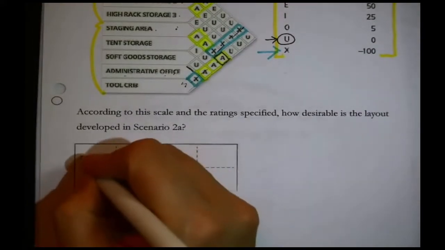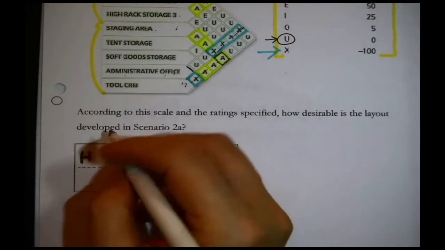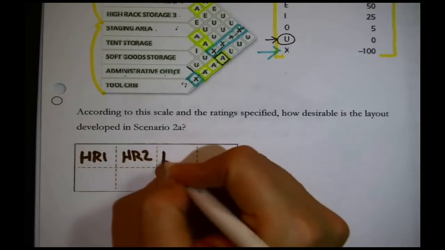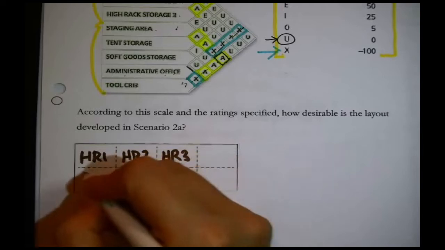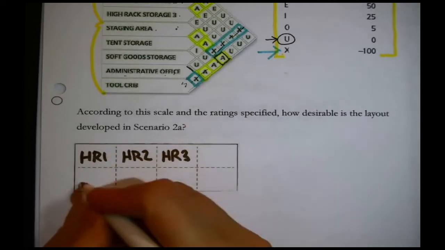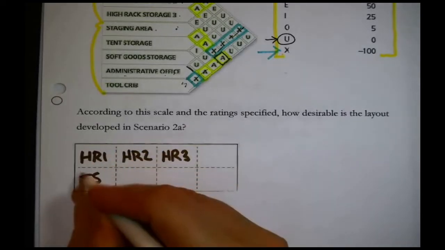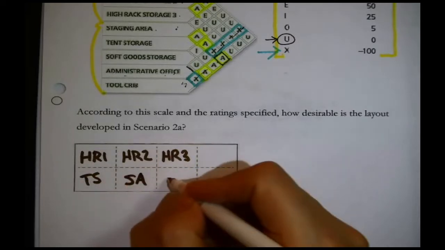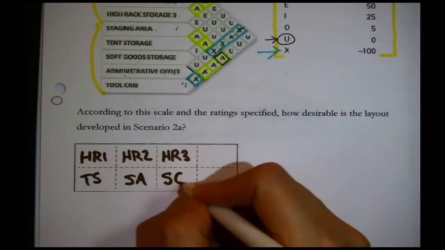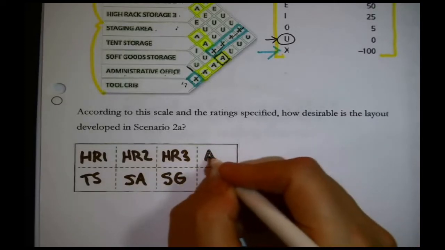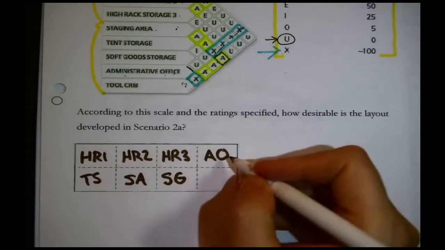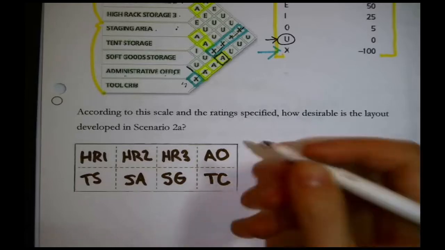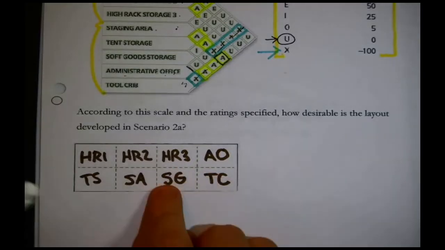So, just a reminder, back in scenario 2A, we had decided to put the 3 high rack storage areas all in a row across the back. We had decided to put tent storage down in this lower left-hand corner, the staging area right there, and then soft goods on the other side of it. I had decided to just put the administrative office back in the upper right-hand corner, and that leaves only one slot open for the tool crib. Now, the question is, is that a good layout or a bad layout?